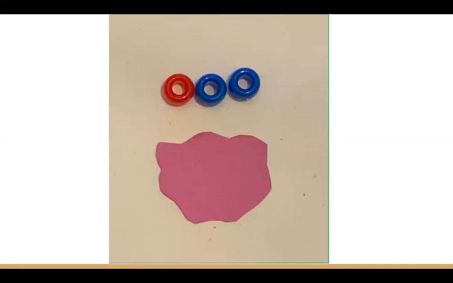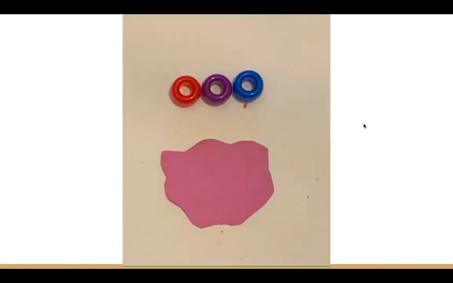Next, I will demonstrate a silent mutation. Here we have 2 blue beads and a red bead that combine to make a purple color blob. One of the blue beads is replaced with a purple bead. Even though the beads change sequence, the color blob remains the same.